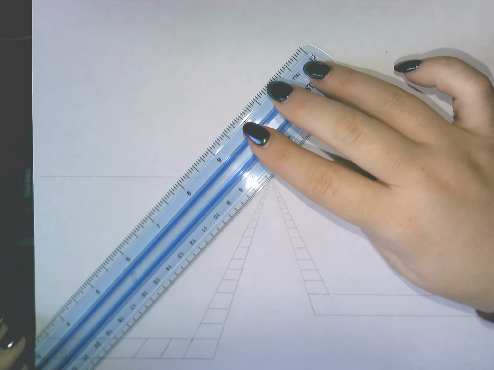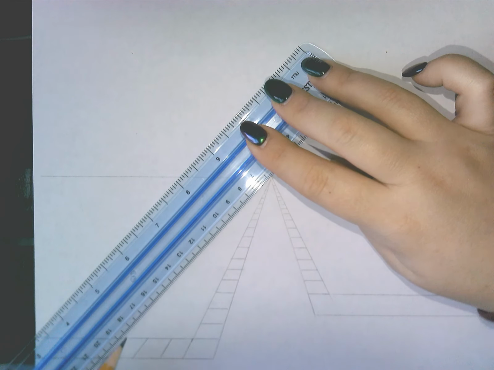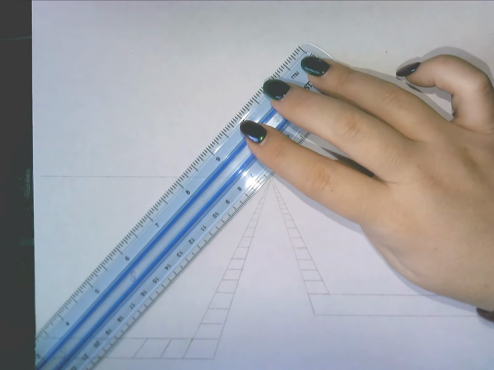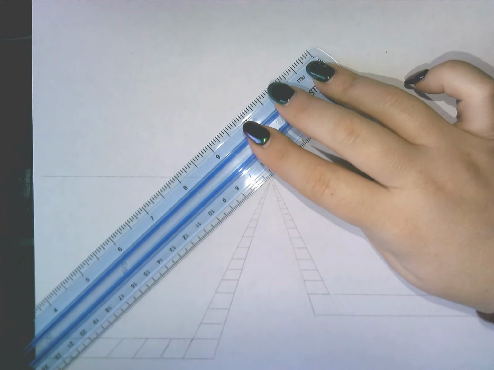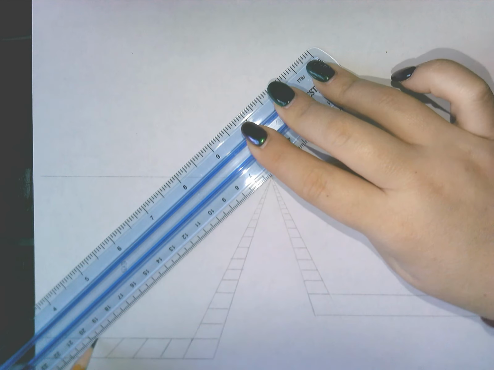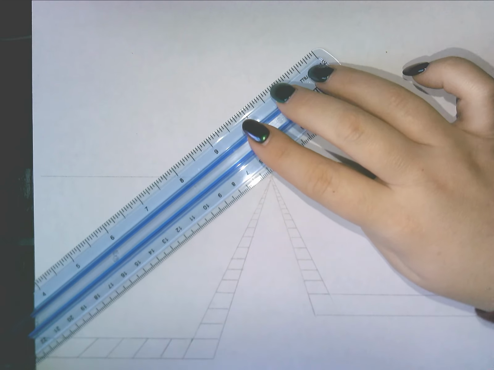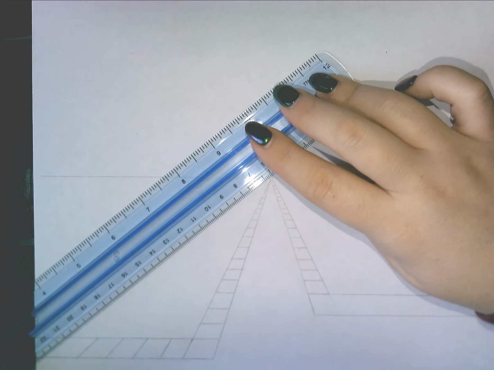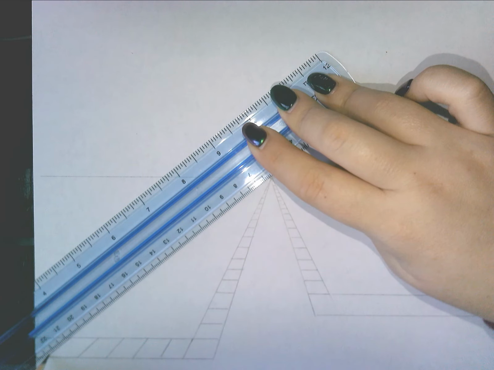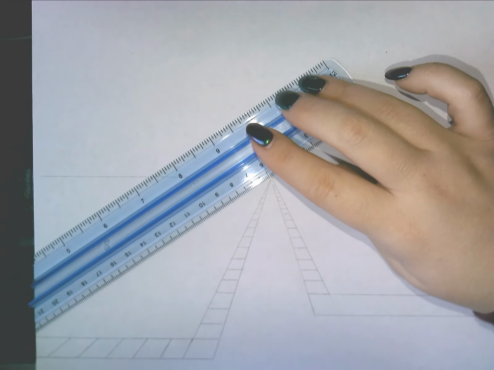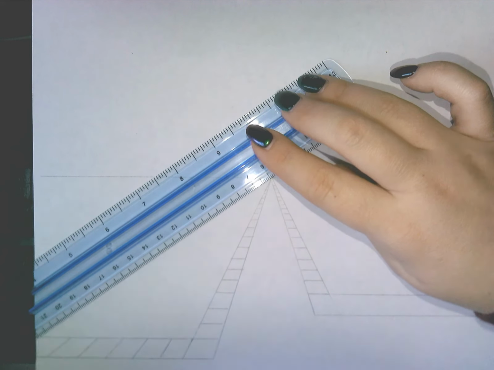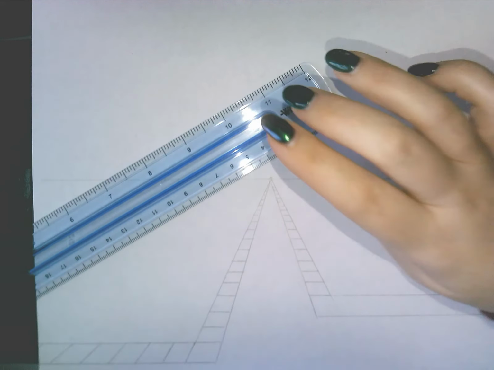Take your time with perspective. Don't try to rush things. When you start rushing and not checking to make sure that that ruler is connected to your vanishing point, that's when things start to become awry. So always make sure, double check that you're connected in those spaces.